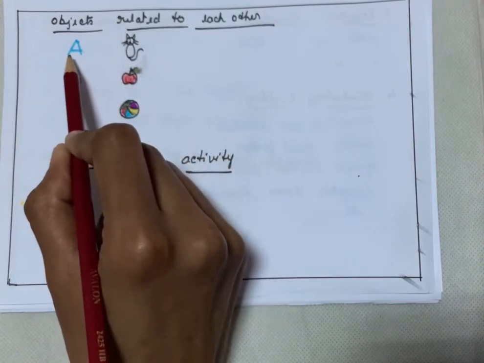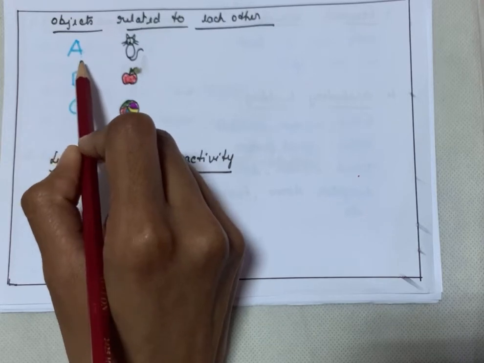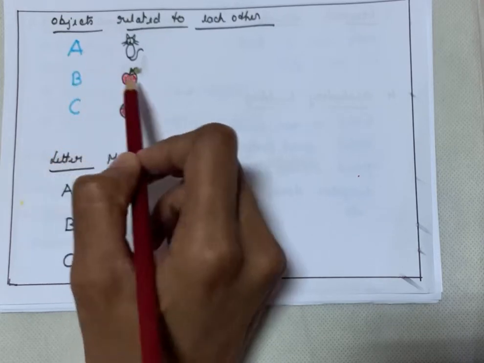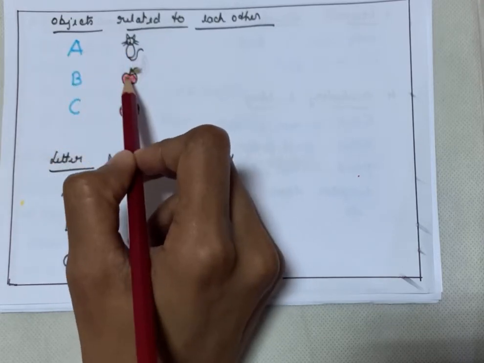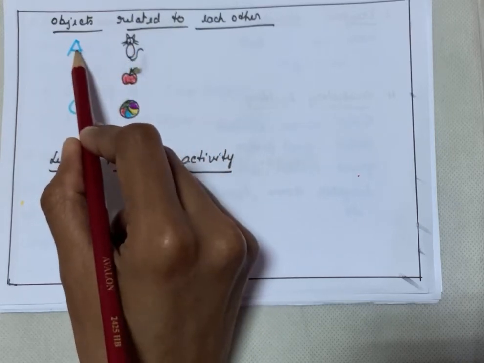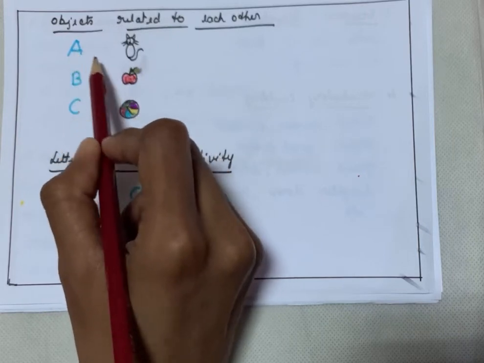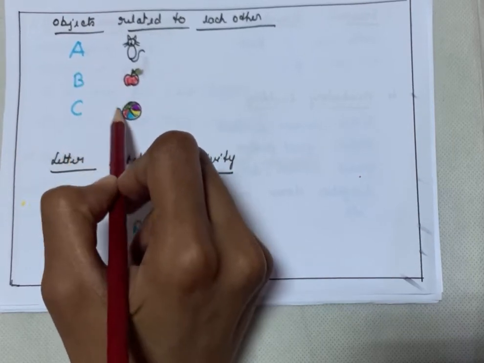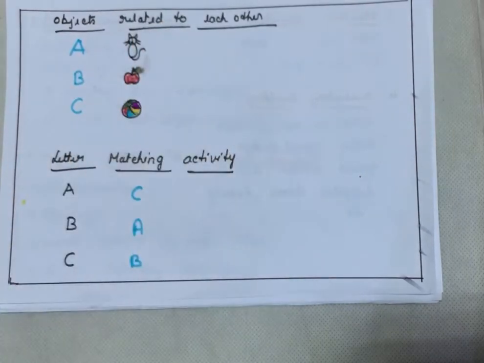Like here it is written as alphabet A, letter A. So here the picture is given. Here is the apple, cat and ball. A is for apple, so they have to match letter A with the apple. Similarly, B with the ball and C with the cat.